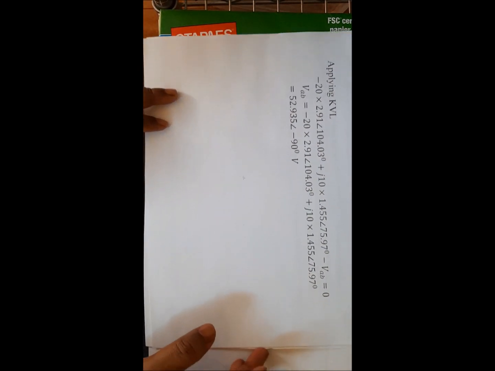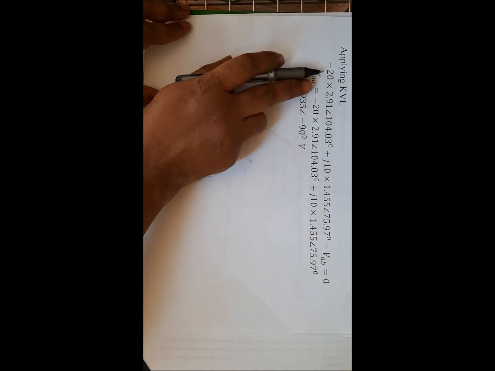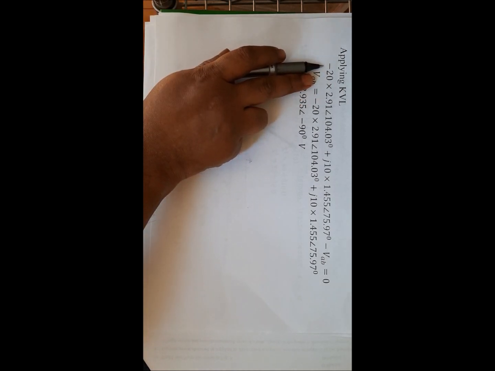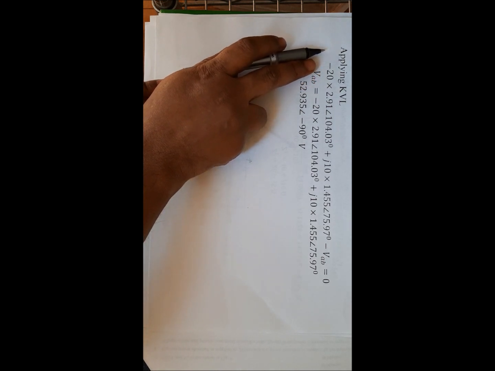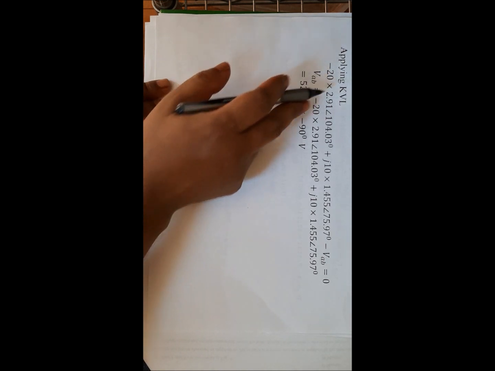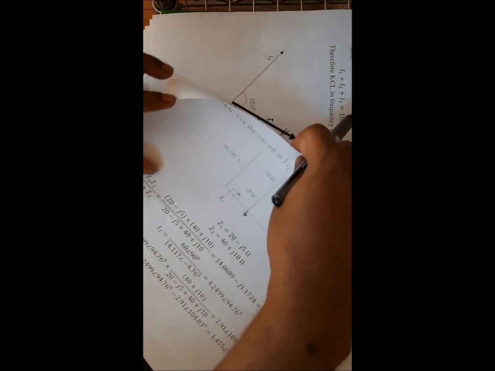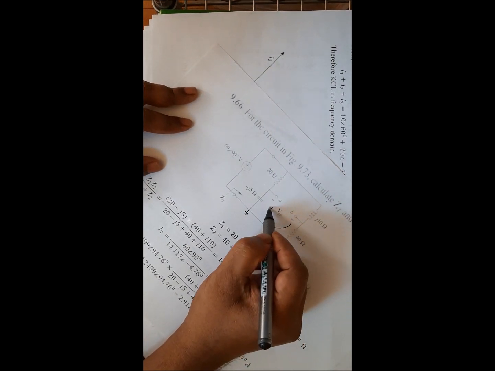On the slide I showed how to find VAB using a different method. This method tells us VAB will be the voltage in this loop.